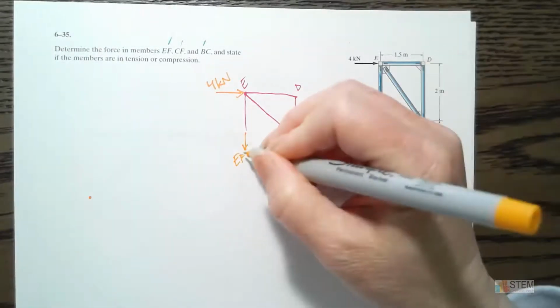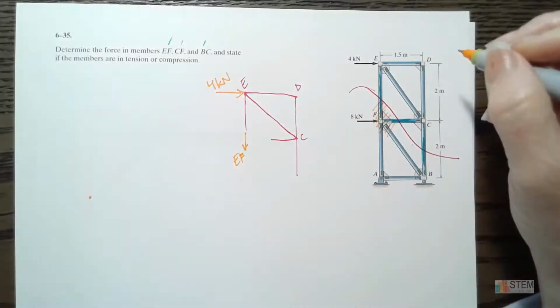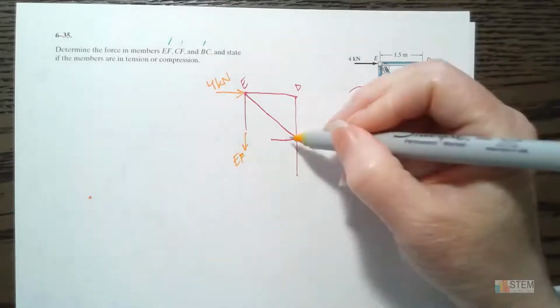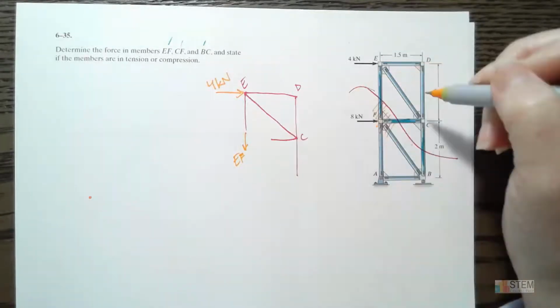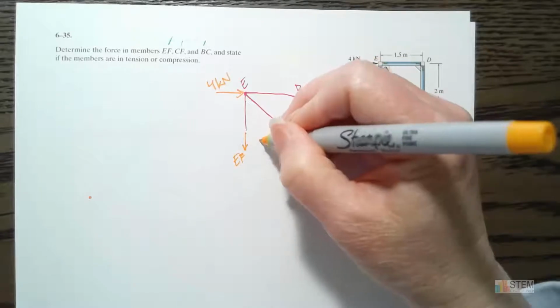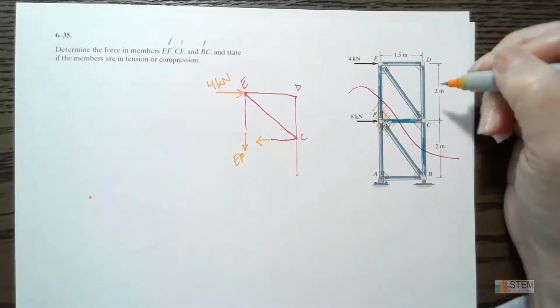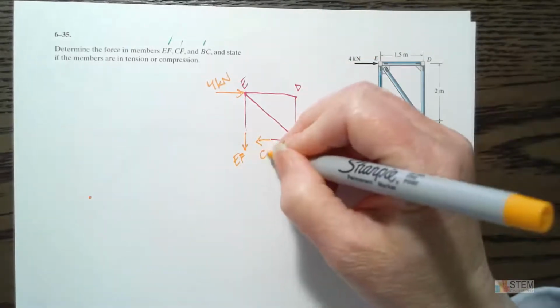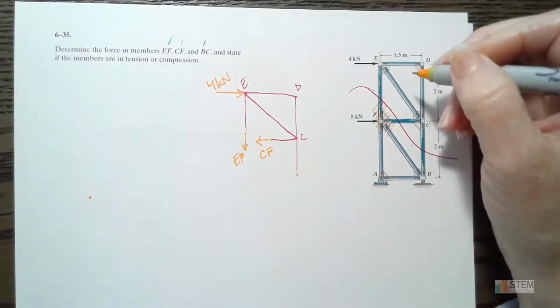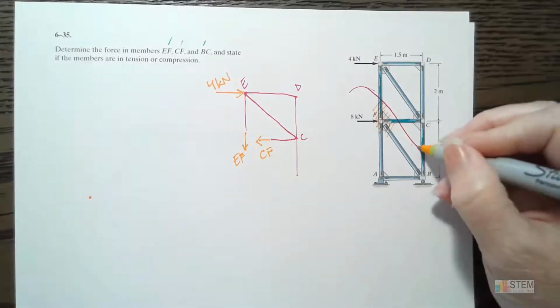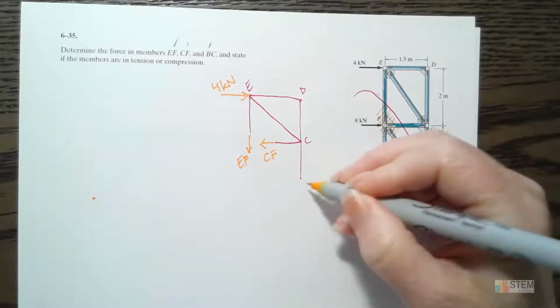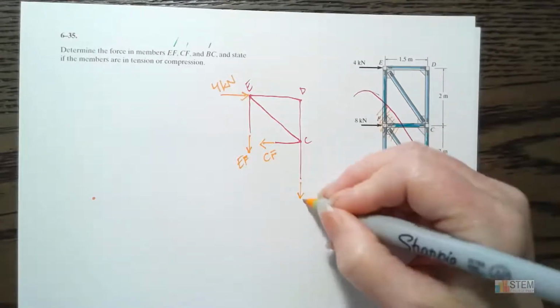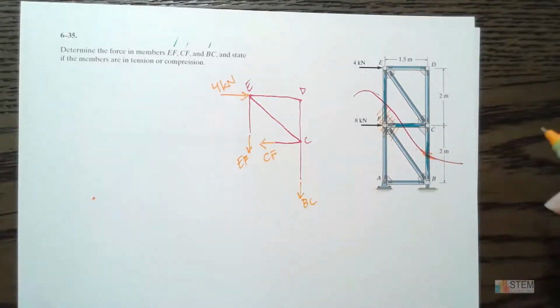Notice I'm drawing it going out of the section. Then this one right here, we're cutting through this member, so there's a force there. Let's draw it going to the left because that would make it go out of the section. We can call that CF. And then finally I'm cutting through this member right here, so let's make it go down. Let's call it BC.